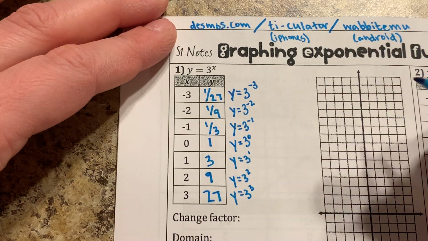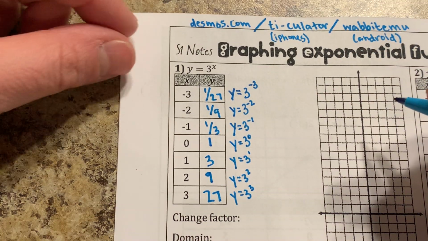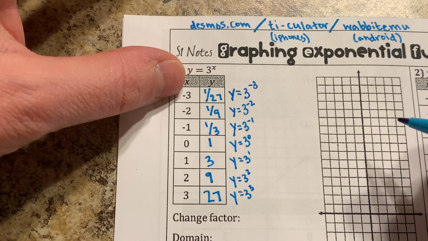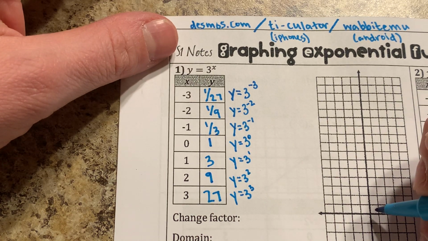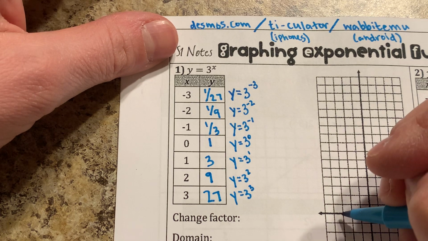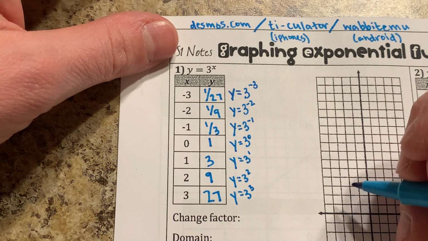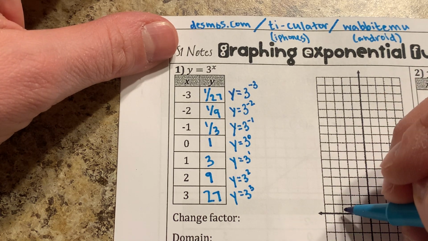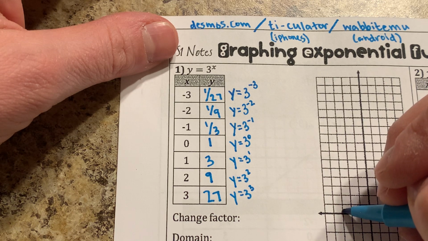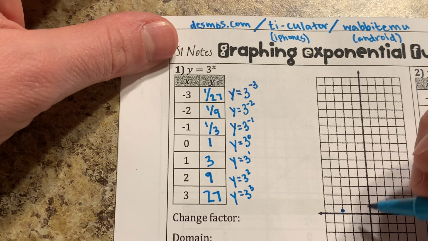All right, so now to get that graphed, you're using this as an ordered pair. So the coordinate negative 3 and 1/27. I start at the origin and I go to the left 3 spaces, and how far up is 1/27? That's a really small distance. It's going to be barely above 0.